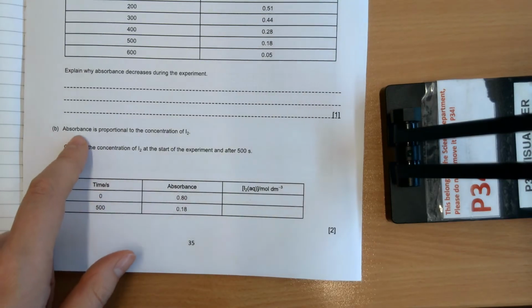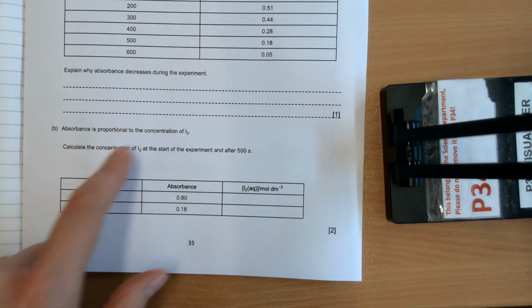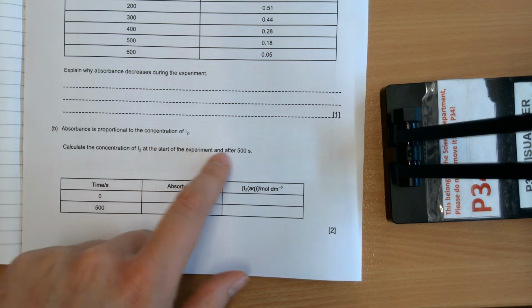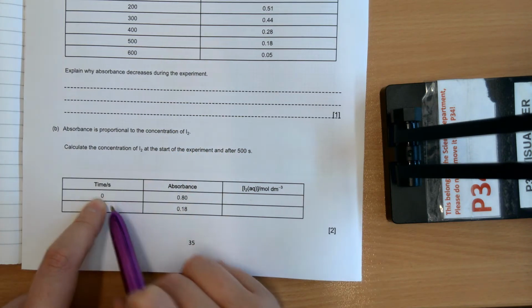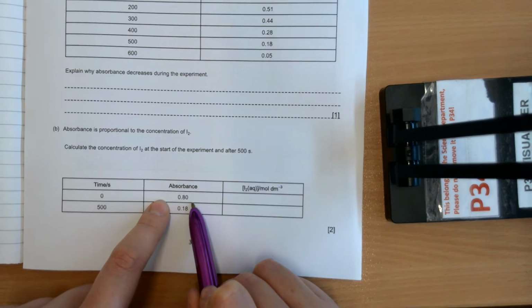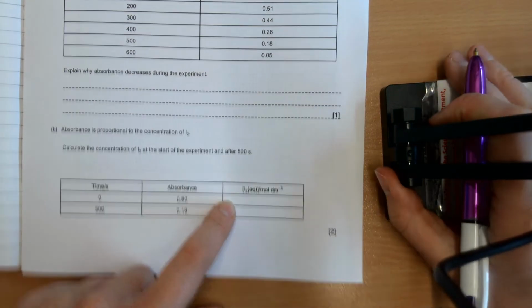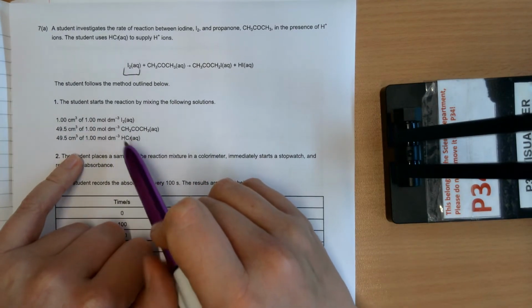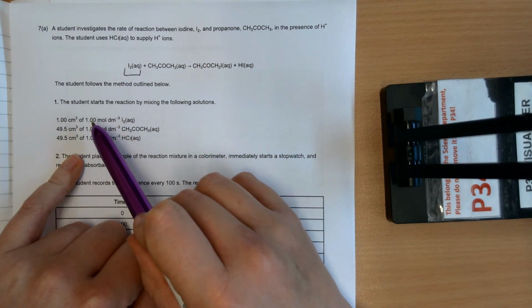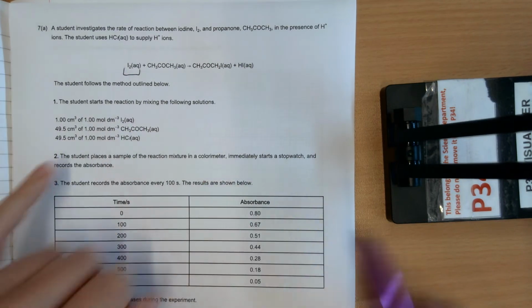It says down here that absorbance is proportional to concentration. Calculate the concentration at the start and after 500 seconds. Okay, so the start of the experiment would be t equals 0. They told you the absorbance is 0.8, and they want to know the concentration. You're going to have to go back up to this information. Now, they've told you that you're starting with a concentration of 1 mole per decimetre cubed.